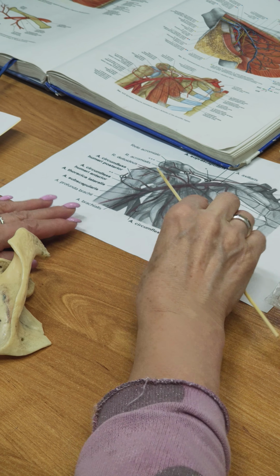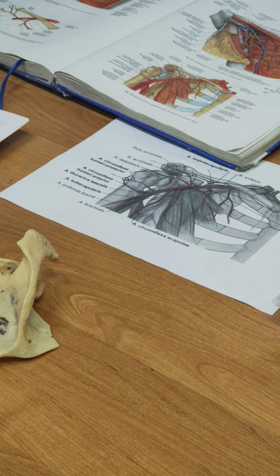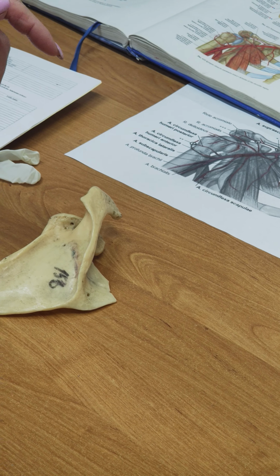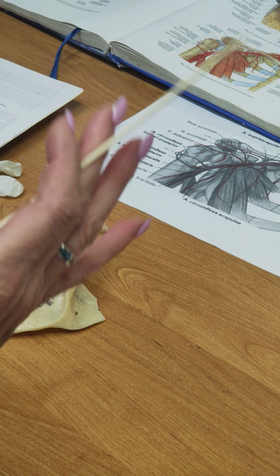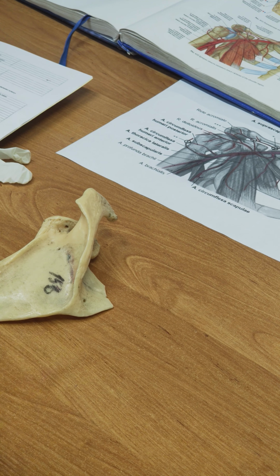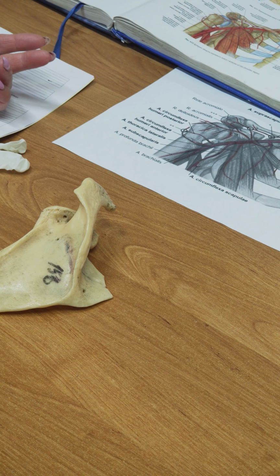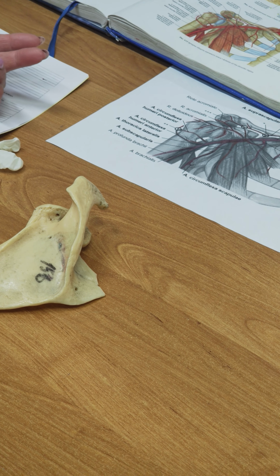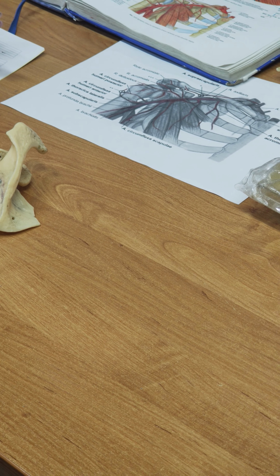Next, you can see the artery located in the cavitas axillaris. Cavitas axillaris. This is together. The arteria axillaris supplies the muscles of the humerus, the articulatio humeri, and the muscles around it.